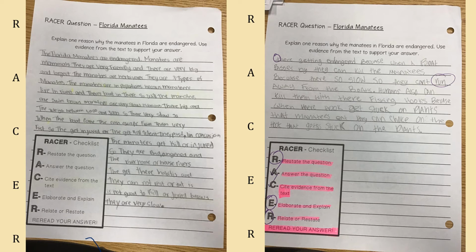So as you can see down here in the checklist, I circled the R because he had not restated the question, he or she, I don't know whose this was. Then he answered the question and he gave a little bit of evidence from the text, but he did not explain it, nor did he restate it. So that's an example that needs some more work. So look at yours and see if any of these fits your example. Let's move on and take a look at a couple more.